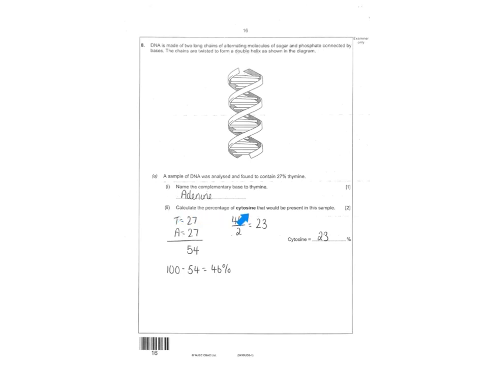Calculate the percentage of cytosine that will be present in the sample. So if we know that 27% is thymine, and we know that every thymine binds with adenine, we're also going to have 27% adenine, which in total gives me 54% of the bases being adenine and thymine together. If I take that from the 100%, I have 46%.